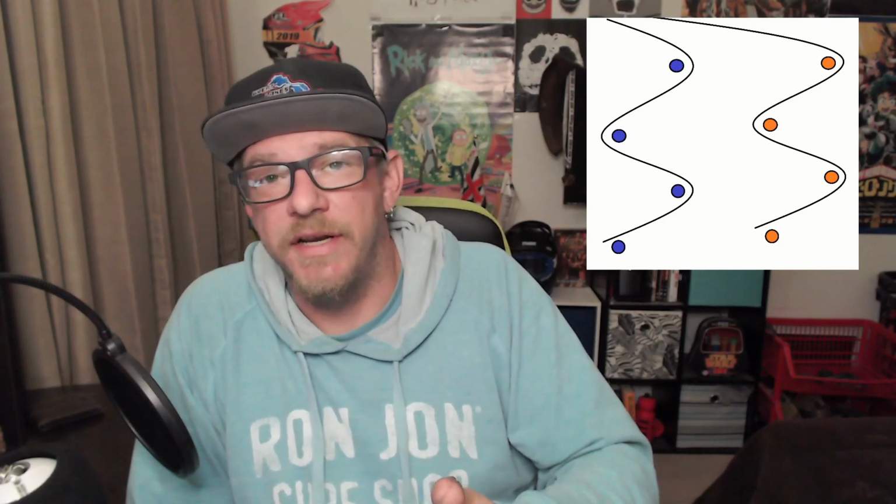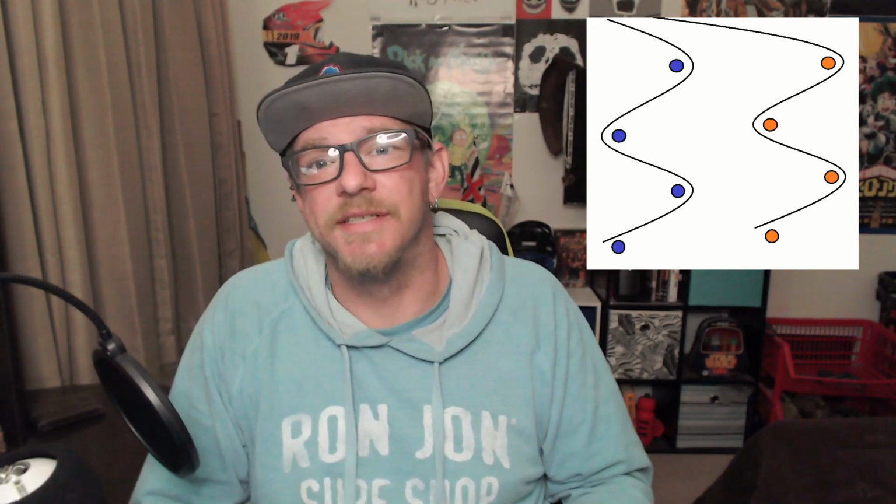Now, as far as navigating the splits, we'll get to that in a little bit, but as you can see here in this image, both the inside and the outside splits are just essentially one big zigzag. That's all it is, a zigzag.